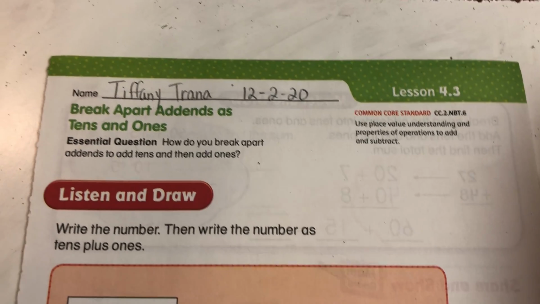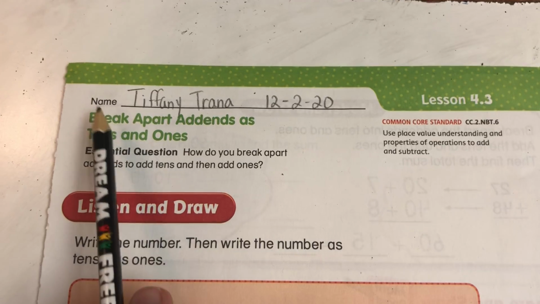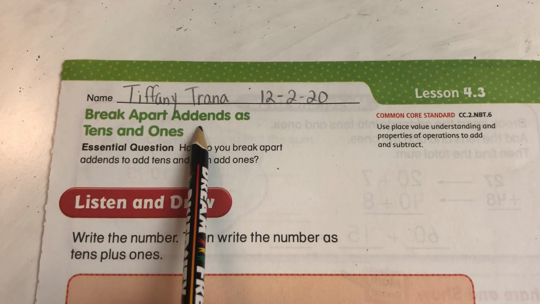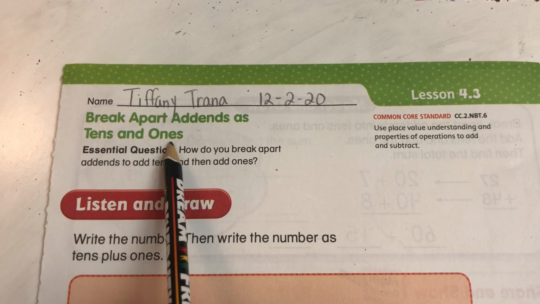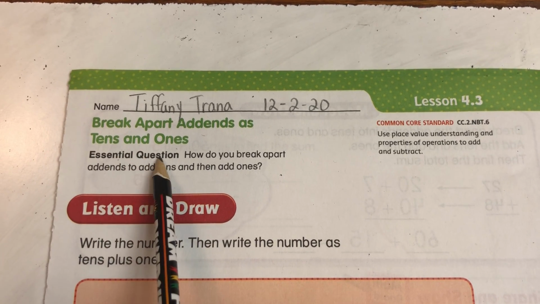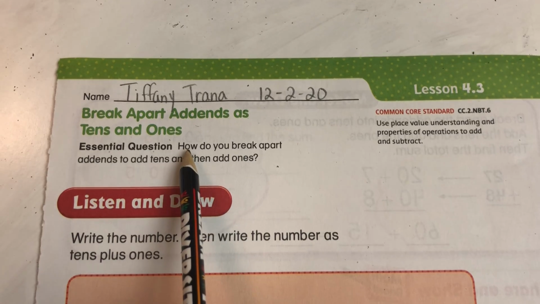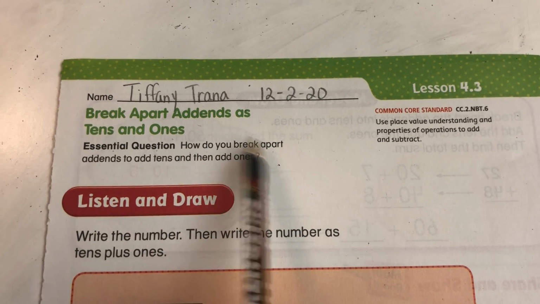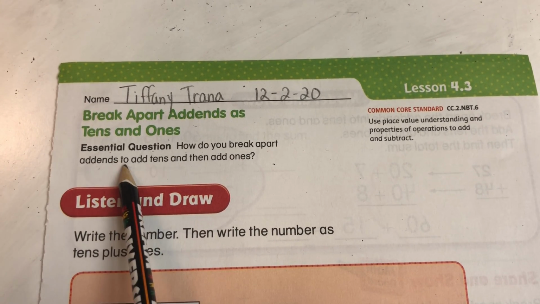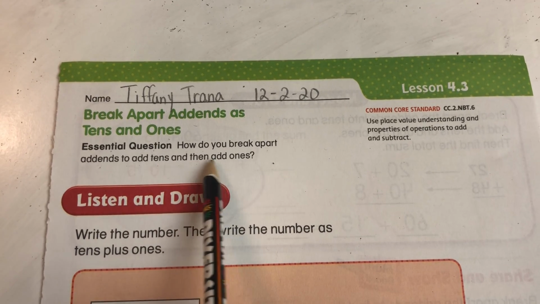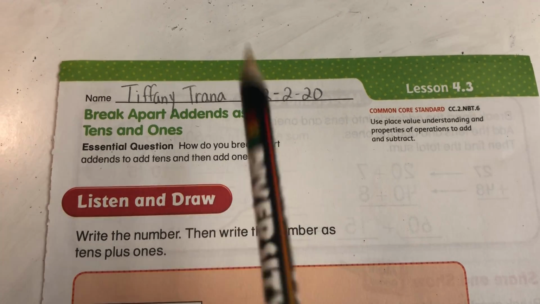All right, let's read it together. Break apart addends as tens and ones. Essential question. Please read it with me, second grade. I want to hear your voice. How do you break apart addends to add tens and then add ones?